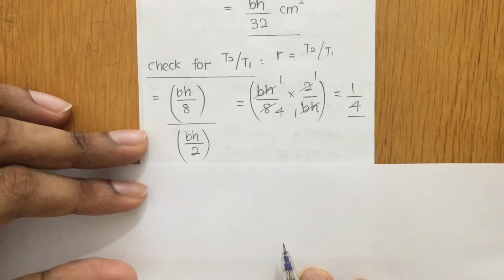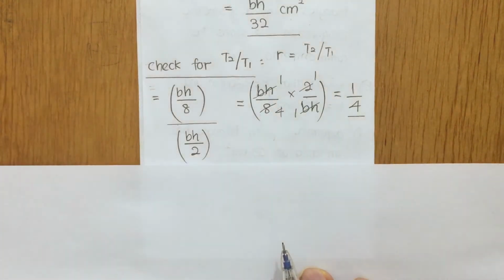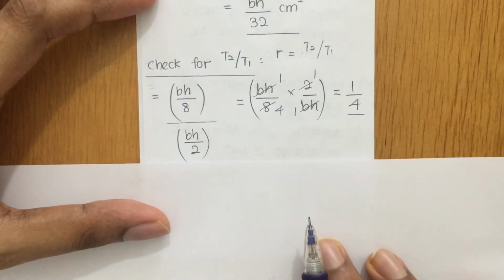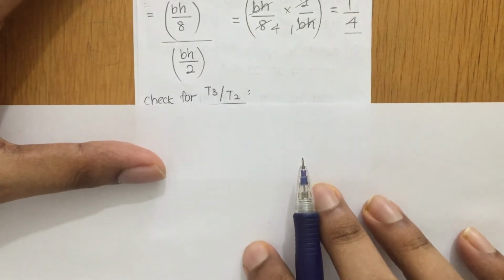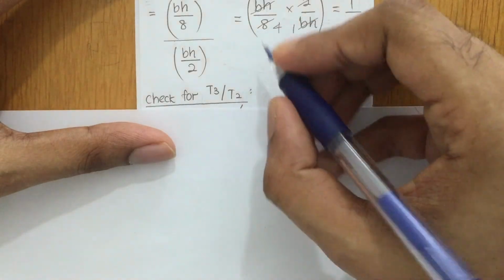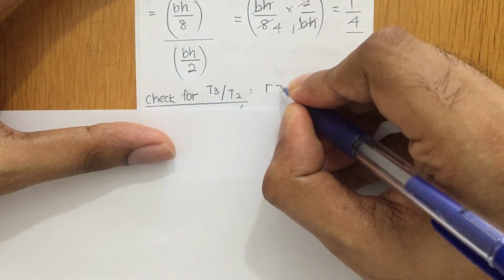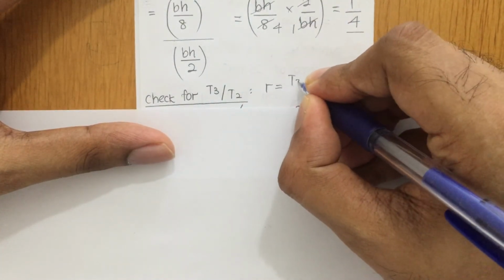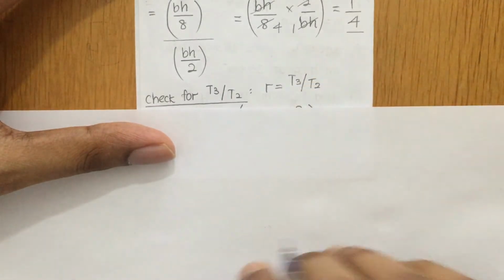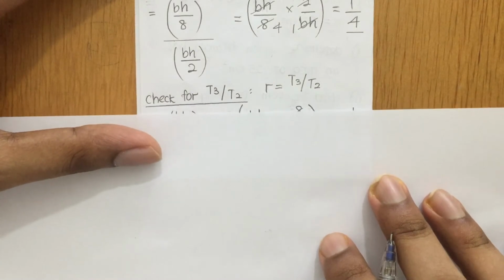Let us double check the calculation for the common ratio again. We cannot just conclude by the first calculation, we need to prove once again. In this case, we're going to prove for T3 divided by T2. The same thing, guys, R equals T3 divided with T2. Let us continue.